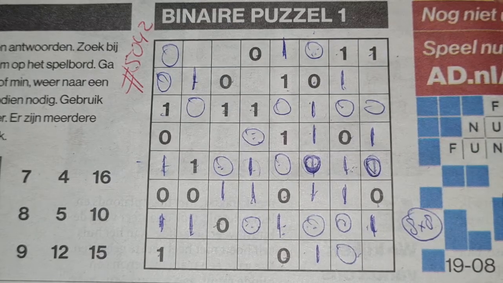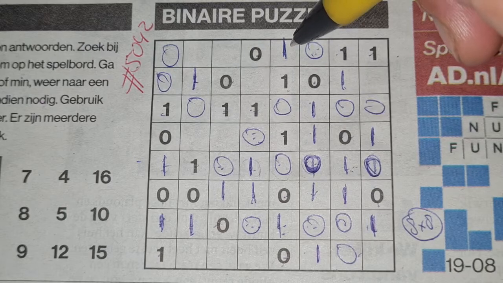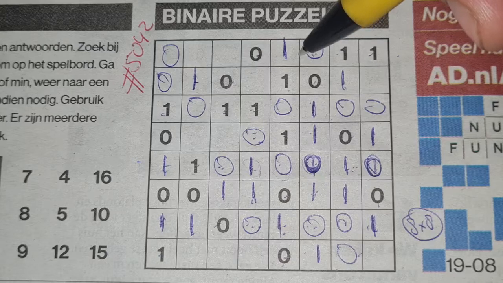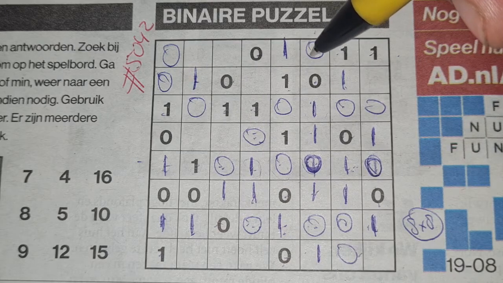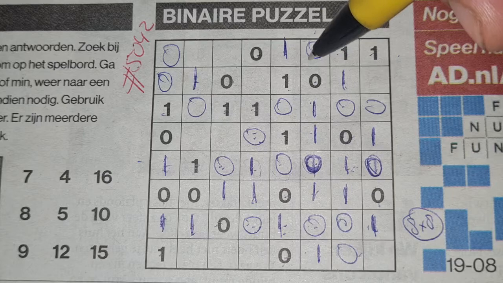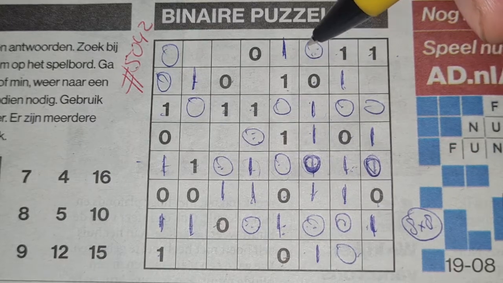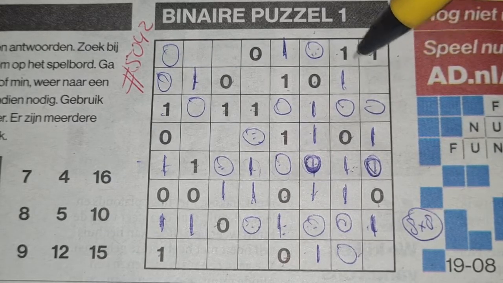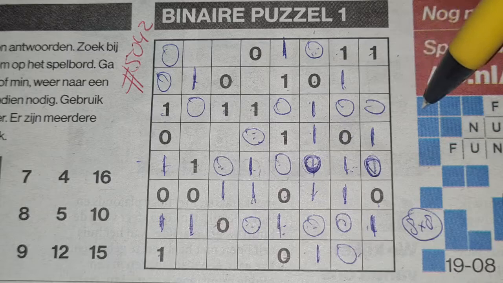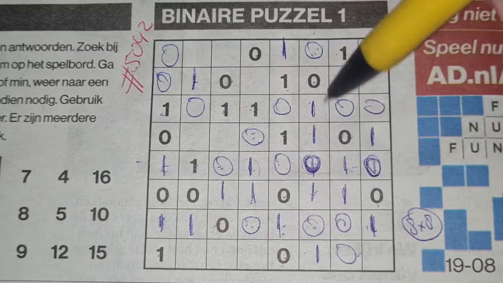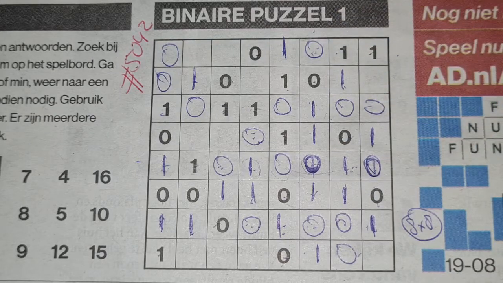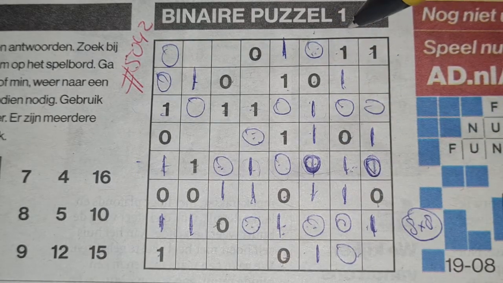Well, and now, alright. Now I need to think, or compare. Well, I think we need to compare then. Yeah, we need to compare. Alright. We have here 1, 2, 3, 4 rows. We have here 1, 2, 3, 4 completed columns. Okay, let me see.